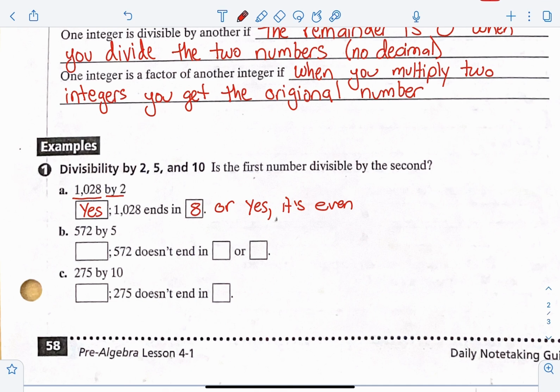Is 572 divisible by 5? No. Okay, because our rules at the top said if it was divisible by 5, it would end in a 0 or a 5. 572 ends in a 2, not a 0 or a 5, so it's not divisible by 5.